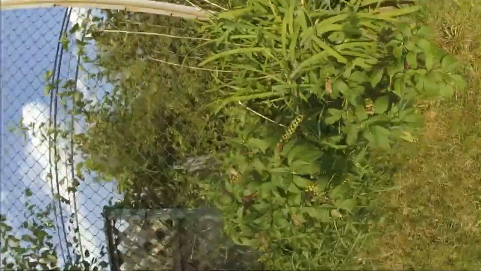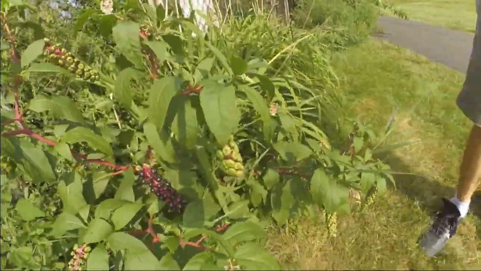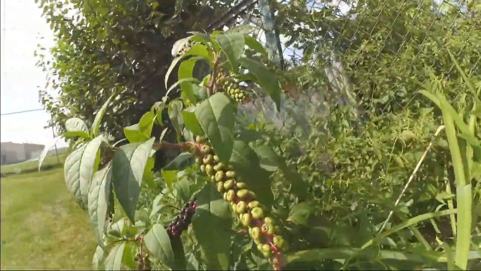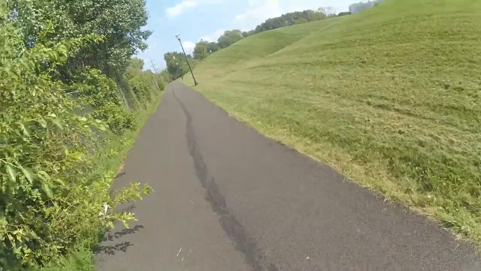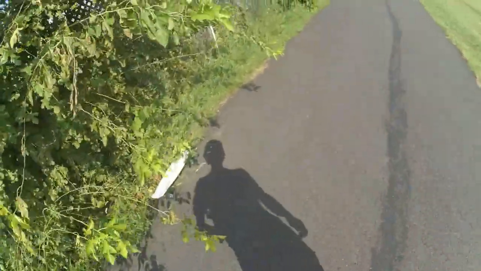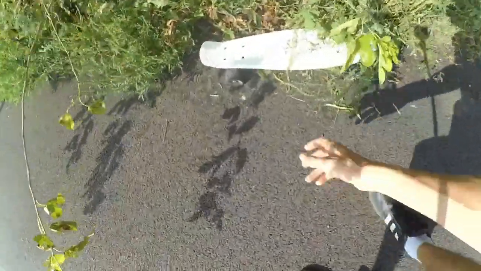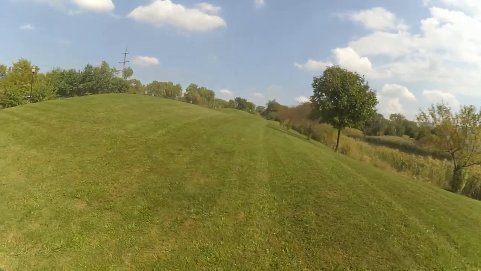Here's some pattern. Where's my skateboard? There it is. Saw something interesting. I want to go back.